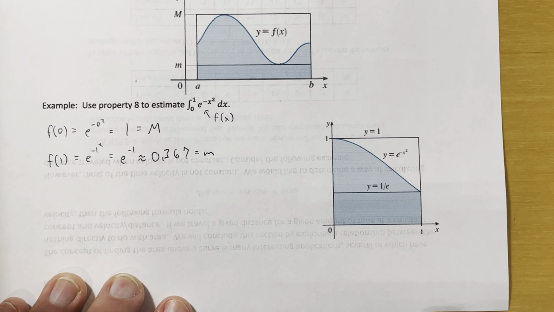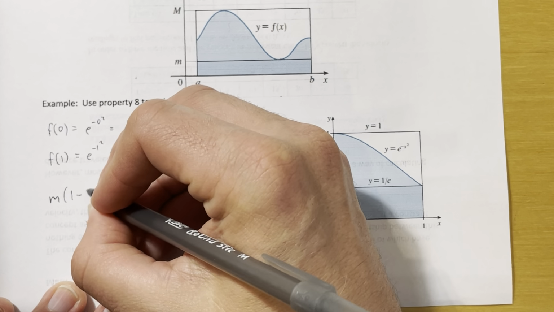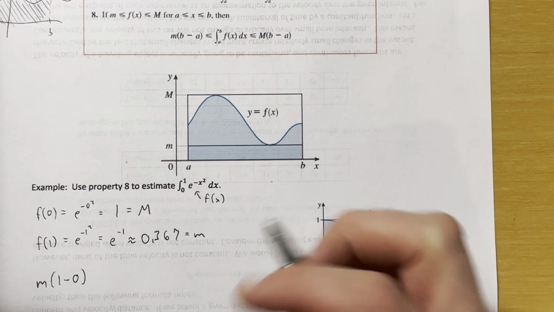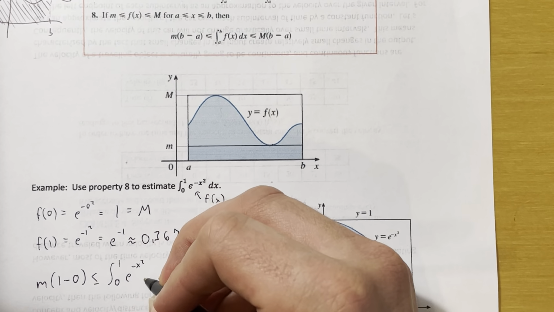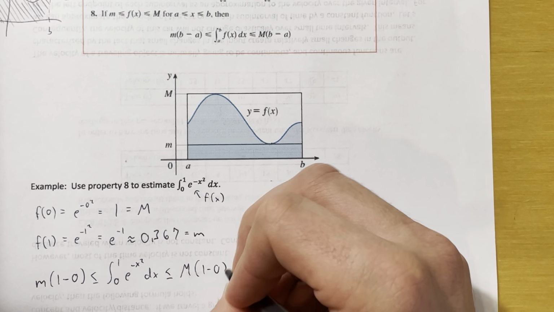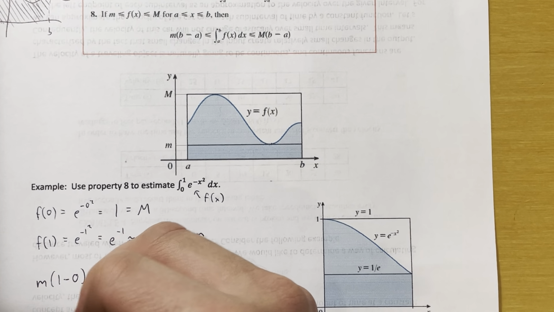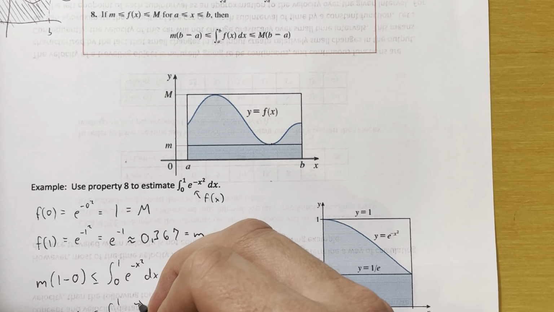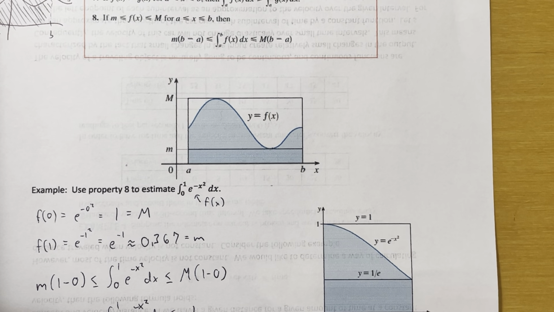So according to property 8, little m times 1 minus 0, that's b minus a, is less than or equal to the integral from 0 to 1 of e to the negative x squared dx, which is less than or equal to big M times 1 minus 0. But 1 minus 0 is just 1. Little m was about 0.367. Big M was equal to 1, so 1 times 1 is just 1.